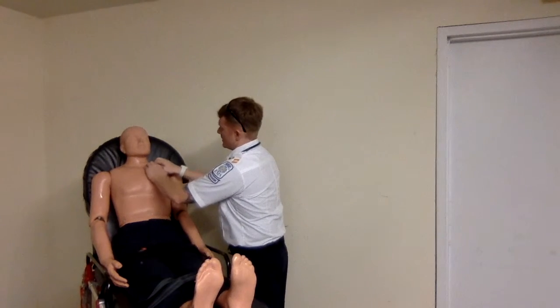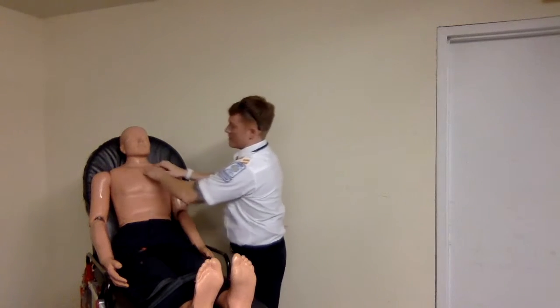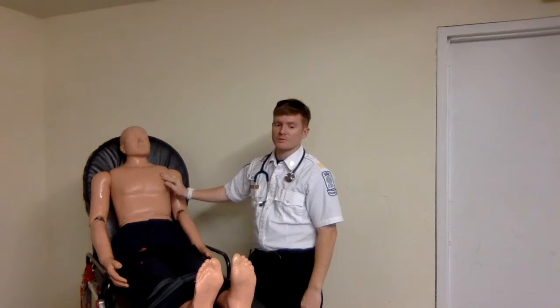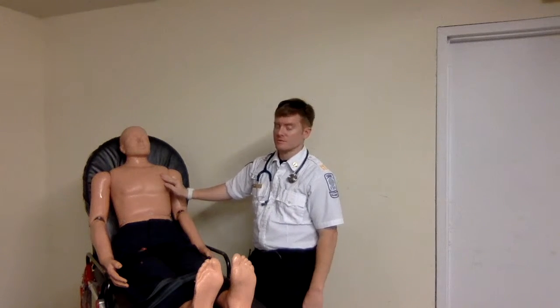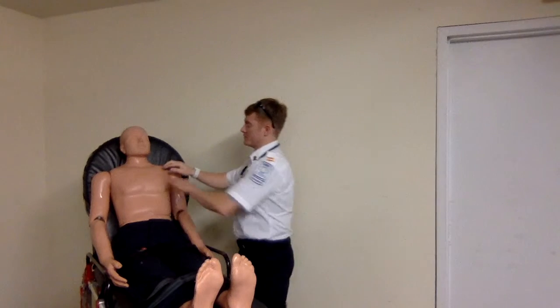So I'll start palpating from one side to the other, noting any tenderness upon palpation. From here, we want to percuss the lung fields, and so we'll do it in a coordinated fashion, starting from the top.